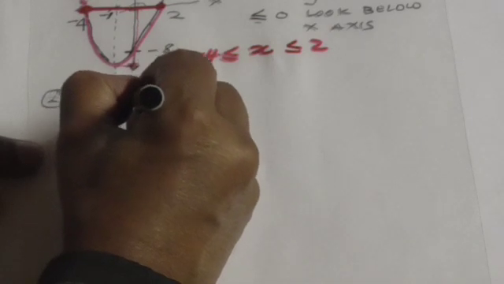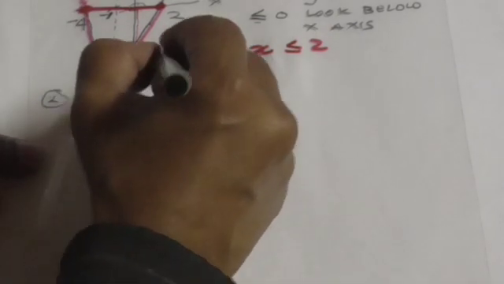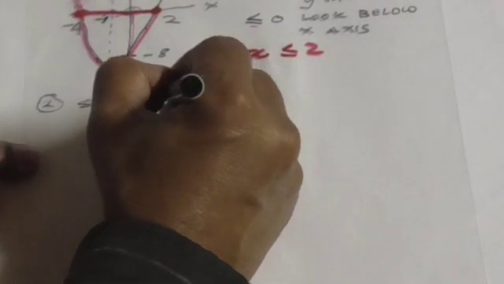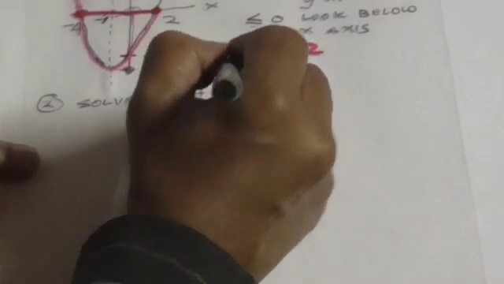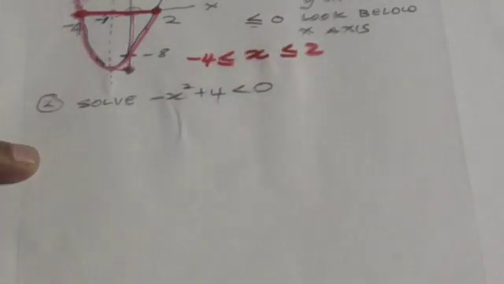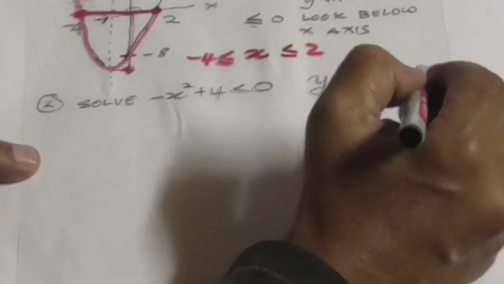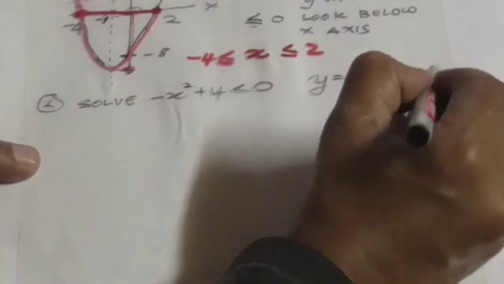Solve -x² plus 4 is less than 0. So what you're really doing is drawing the graph of y is equal to -x² plus 4.